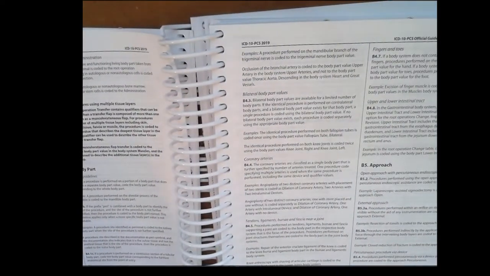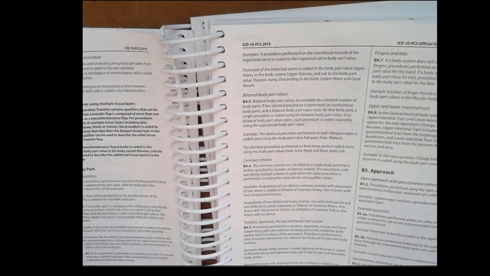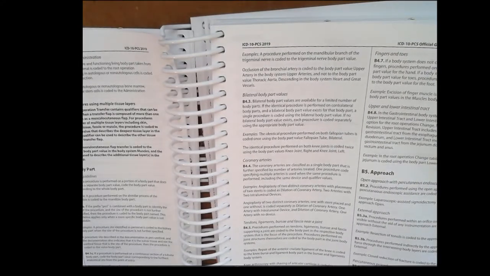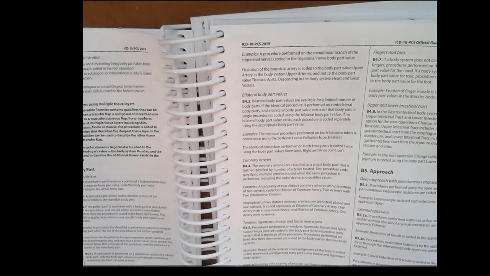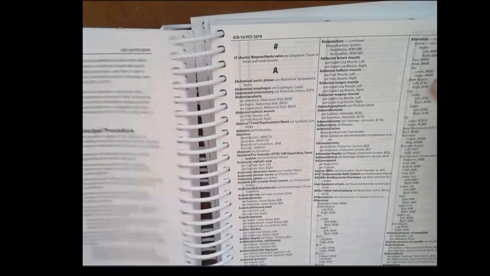So just be aware that I have recorded 4 podcasts that just talk about guidelines. I encourage you to take advantage of them. You will not only learn the guideline, but I will give you examples of when you would apply that guideline. And in doing so, I'm assigning codes. So you get that extra practice.